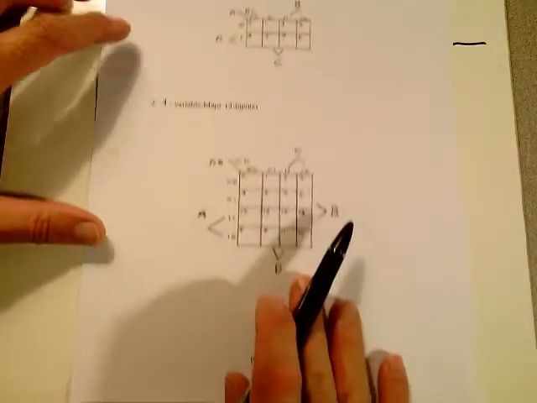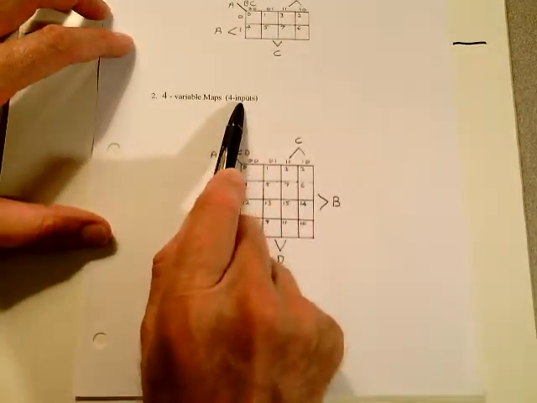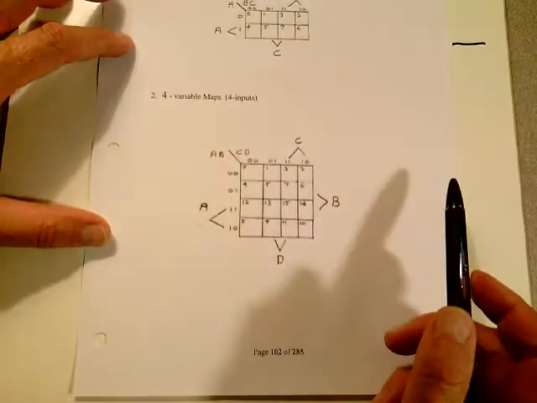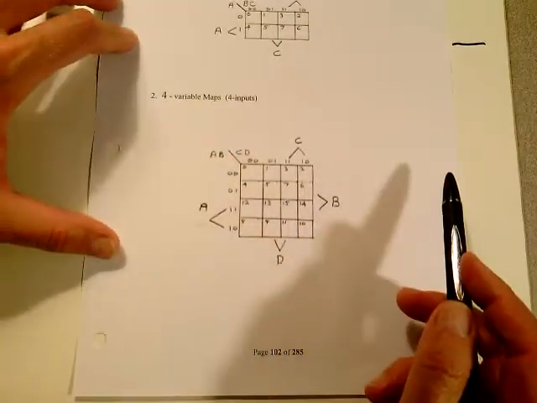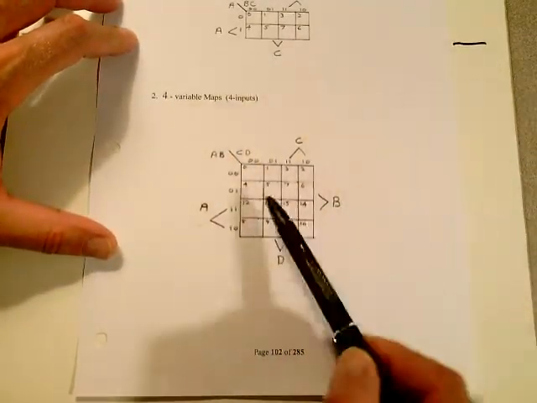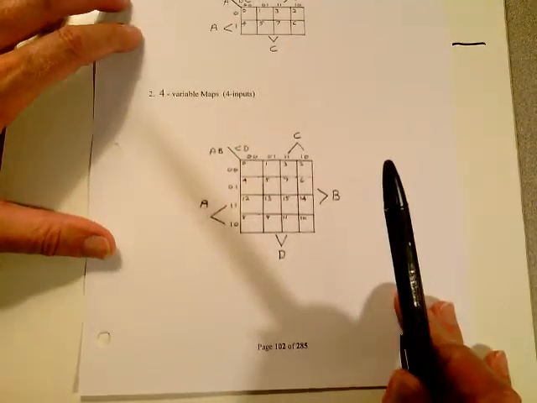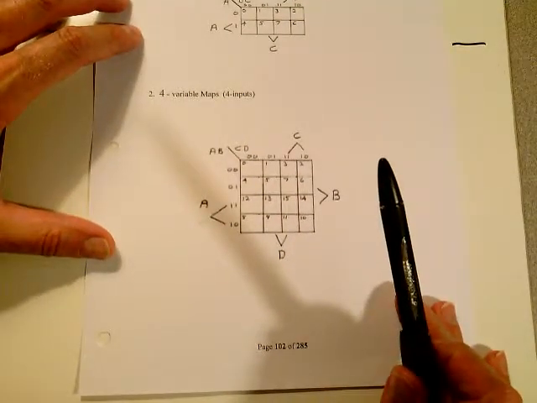You have a 4 variable map. If you have 4 inputs on your truth table, you would use a 4 variable map. A 4 variable map looks like this. A 4 variable map has 16 states, and there's your 16 subcubes. Let's take a look at the way it's numbered.